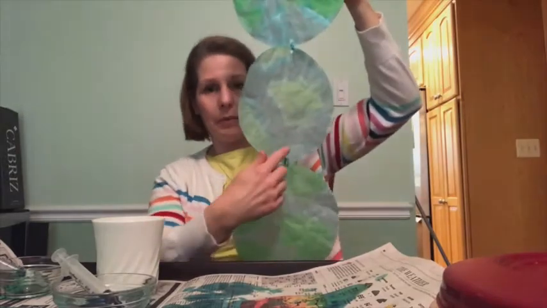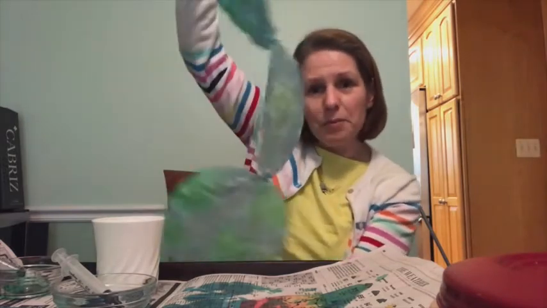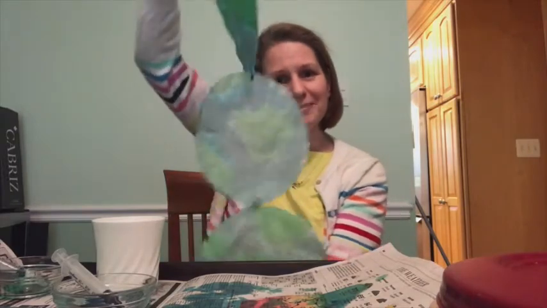Yesterday I made 3 coffee filters with different designs on them, and then I punched a couple of holes, and I took some yarn and I put them all together, and now I can hang it on a window or on my door as a mobile, an earth mobile.